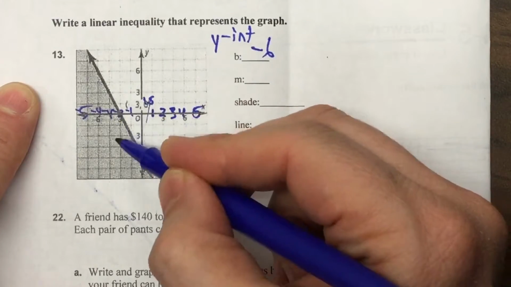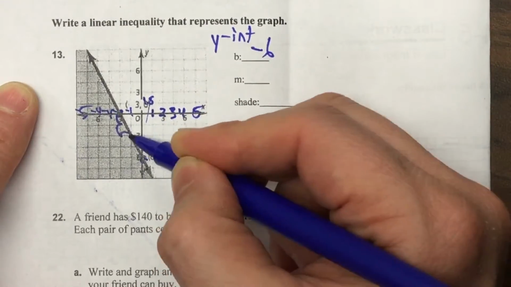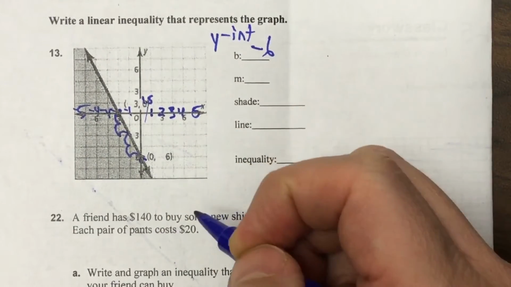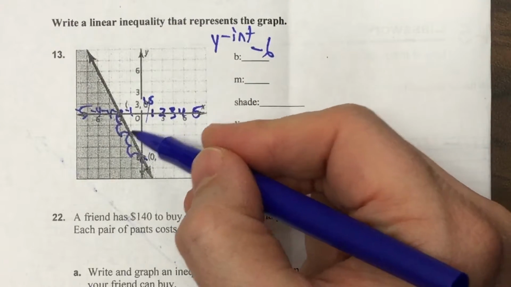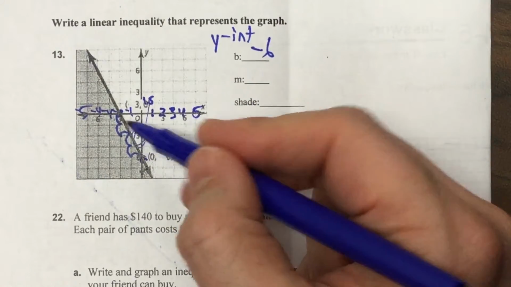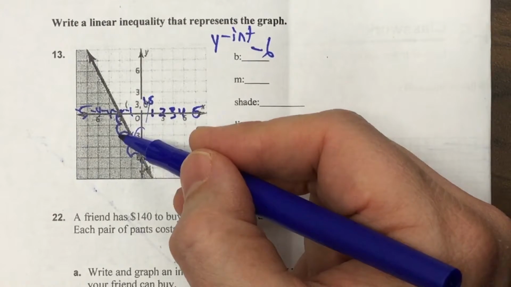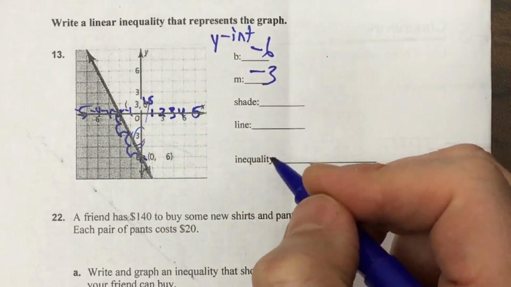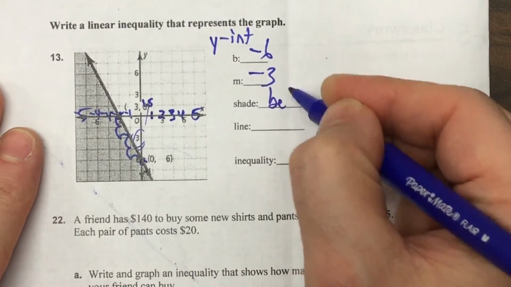So my counts are down and right, down and right. I'm going down 2 boxes and 1 to the right. Down 2 boxes and 1 to the right. But it's not -2. I have to pay attention to the value of what two squares is. It's actually 3. So each 2 boxes is 3. So I'm really going down 3, 1 to the right. Down 3, 1 to the right. My slope is -3.